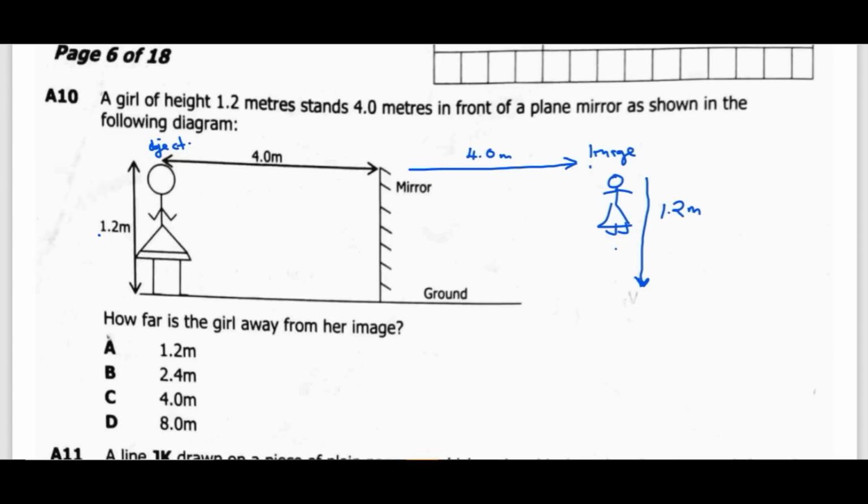So now what can prove this? To find the distance, you'd say, distance is equal to distance of the object plus distance of the image.